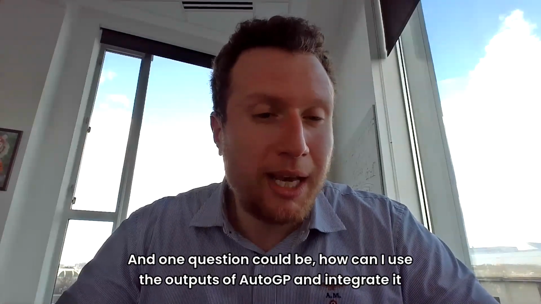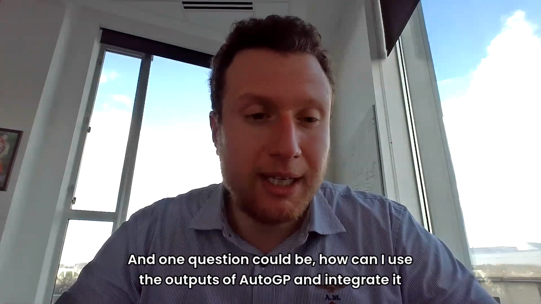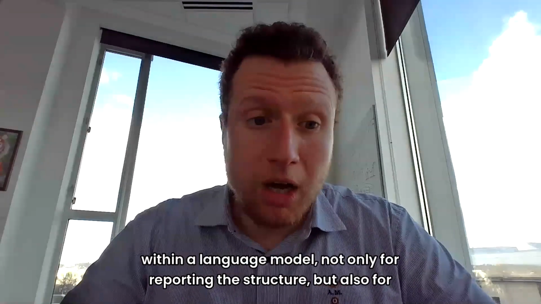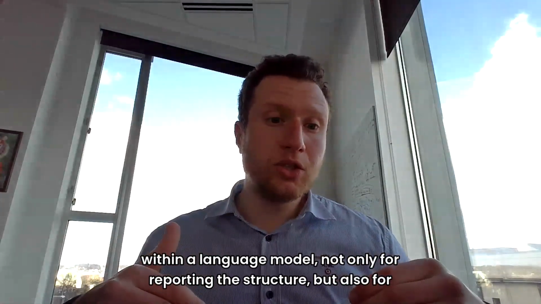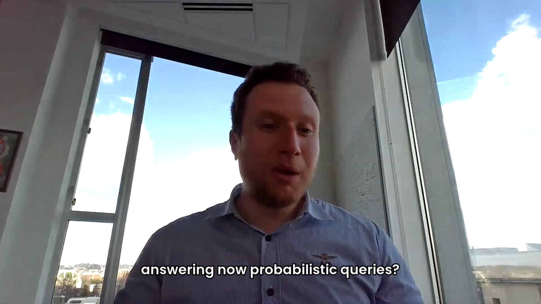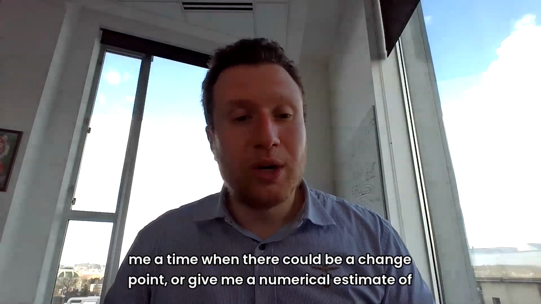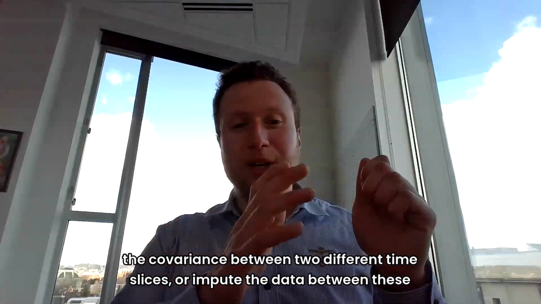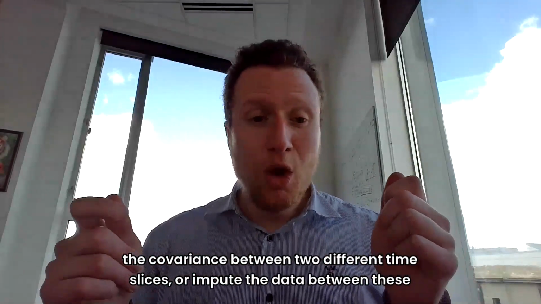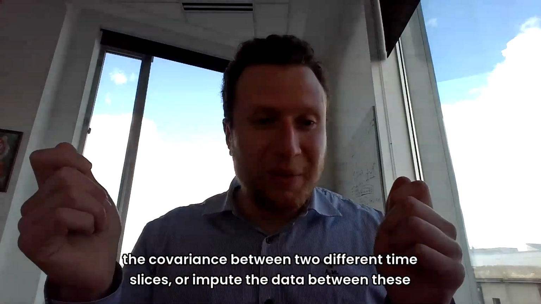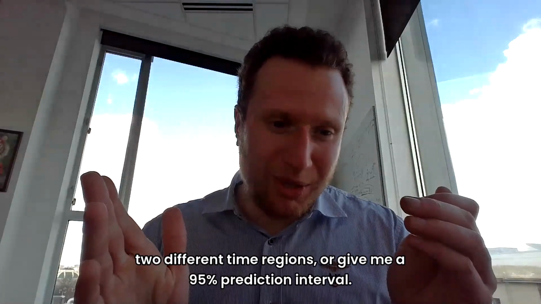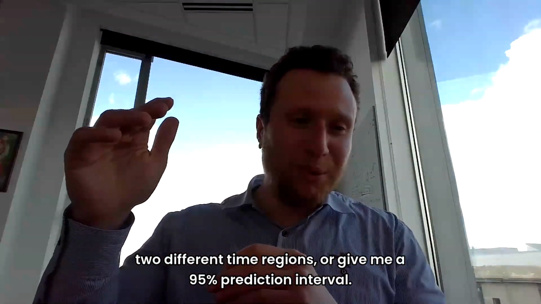And one question could be, how can I use the outputs of AutoGP and integrate it within a language model, not only for reporting the structure, but also for answering now probabilistic queries? So you might say, find for me a time when there could be a change point, or give me a numerical estimate of the covariance between two different time slices, or impute the data between these two different time regions, or give me a 95% prediction interval.